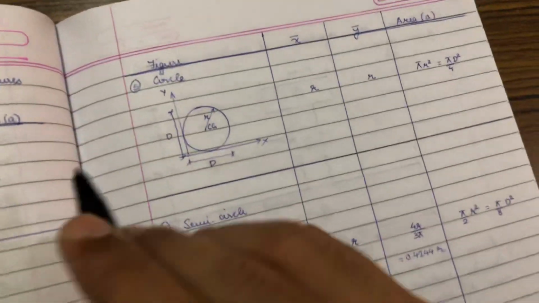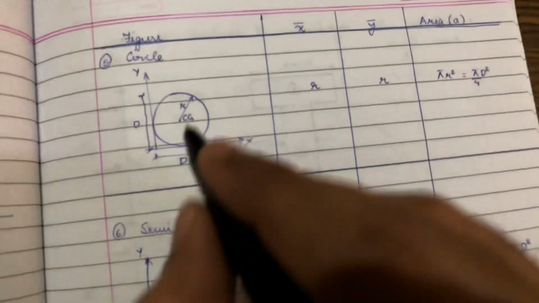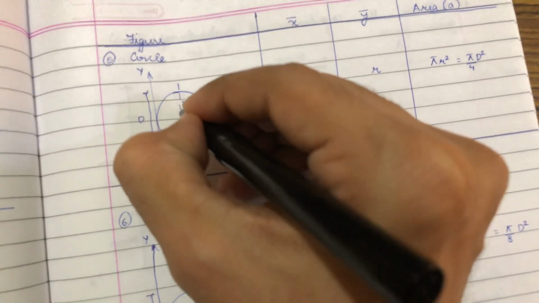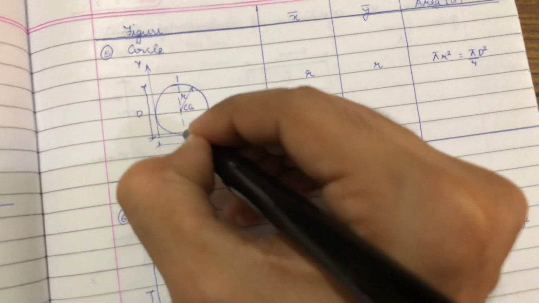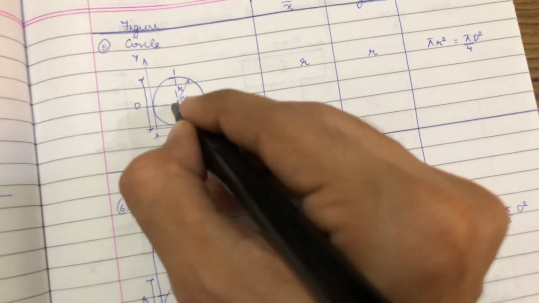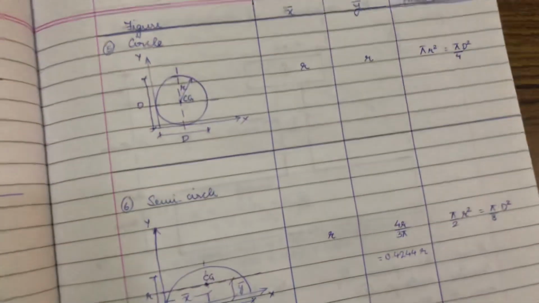Now coming to a circle. This is a circle having radius r. If I draw the CG of this circle, the CG will obviously pass through the center of the circle. CG will pass through the center.